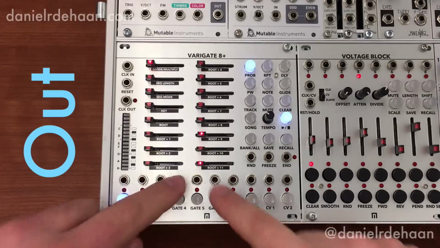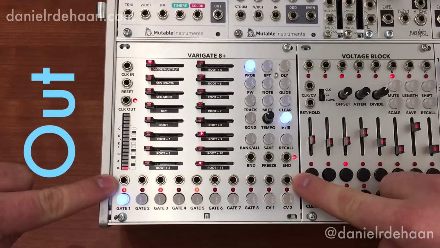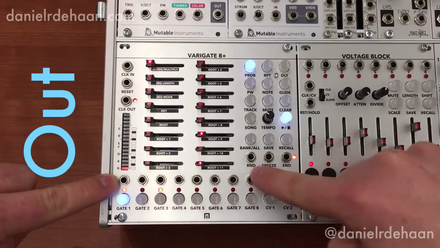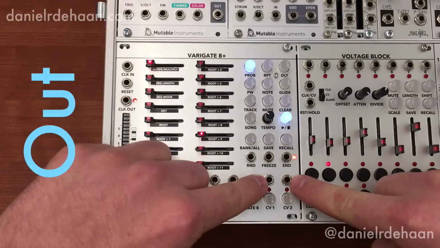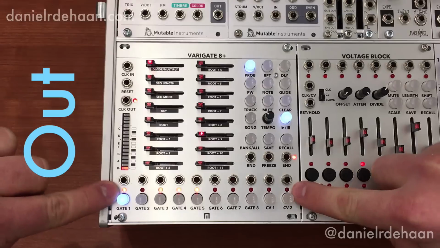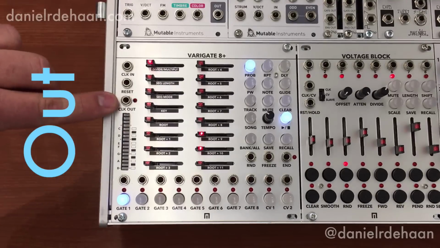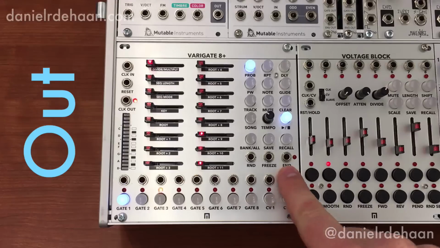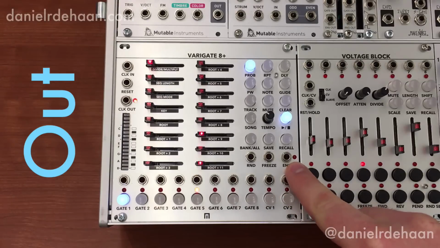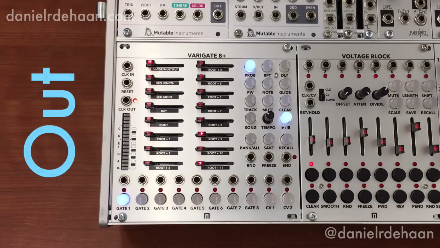The 10 sequences have their own dedicated outputs across the bottom: gate sequences 1 through 8 and the 2 CV sequences. You will also notice that just below each of these outputs is an LED that will show each channel's current voltage level. The Varigate 8+ also has a clock out for synchronizing external modules and an end-of-sequence output and LED, which sends a gate or flashes each time the longest sequence is completed.